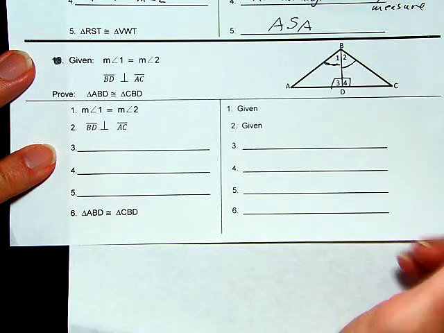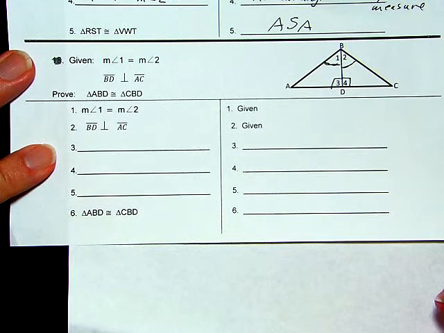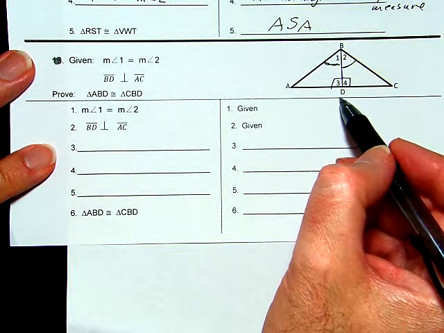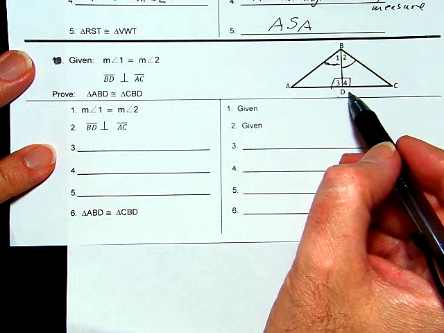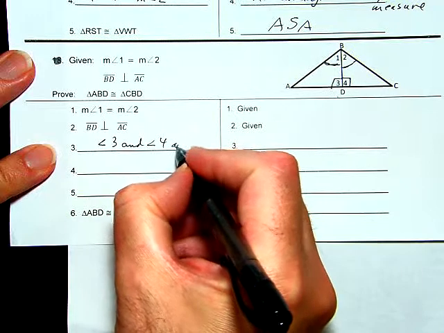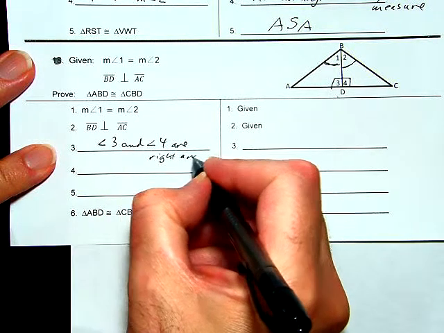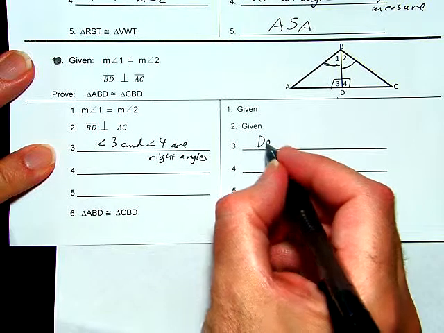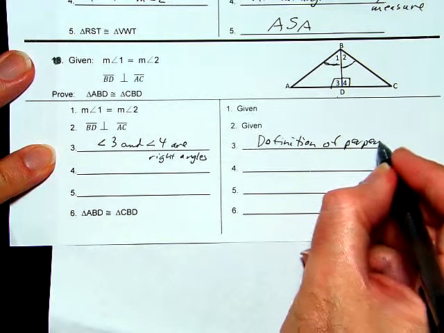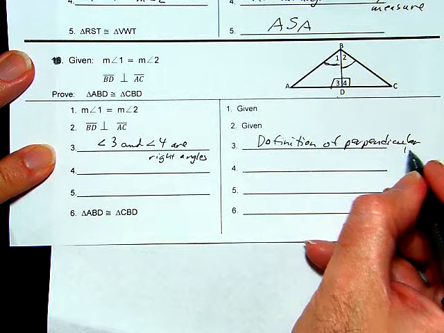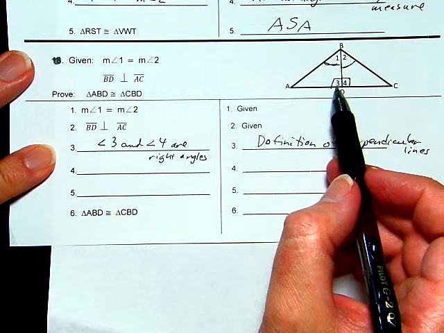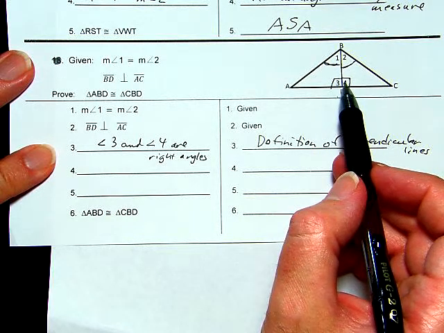So we have two angles congruent, 1 and 2, and that's all we're given. But we kind of hinted at one of the next things that we were going to do here. We know that angle 3 and angle 4 both have to be right angles. Okay, angle 3 and angle 4 are right angles. And that's because of the definition of perpendicular lines. Because the definition of perpendicular lines are lines that intersect in right angles, so that every angle created by perpendicular lines is a right angle.